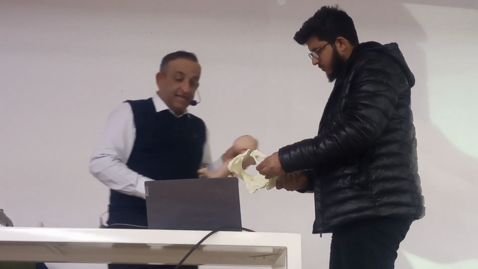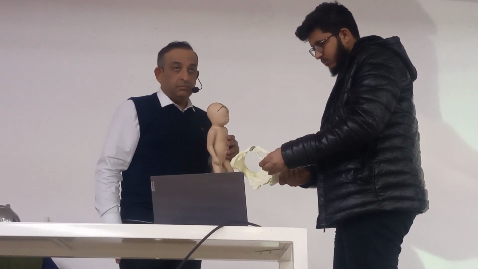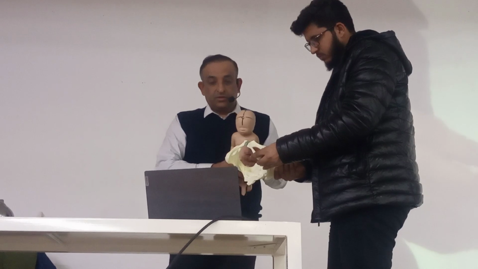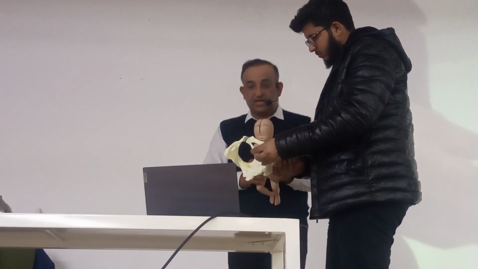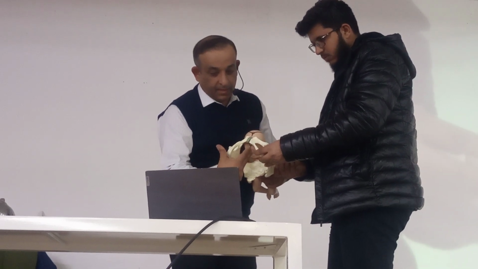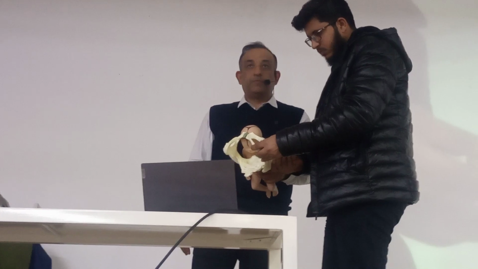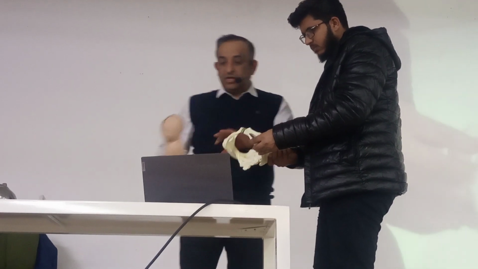Now when the head is not extended and not flexed, head is straight, like this. Straight head is going to pelvis. What bone am I feeling? Frontal bone. That is the brow. Brow presentation.